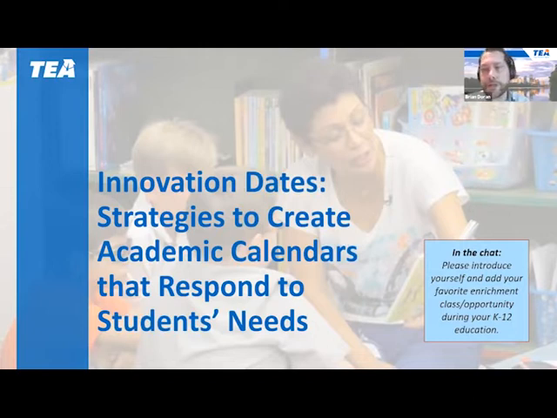We are going to be talking today about innovative calendar design and academic calendars, and how you can use your academic calendars to work with your SGS design to really impact students within your district.